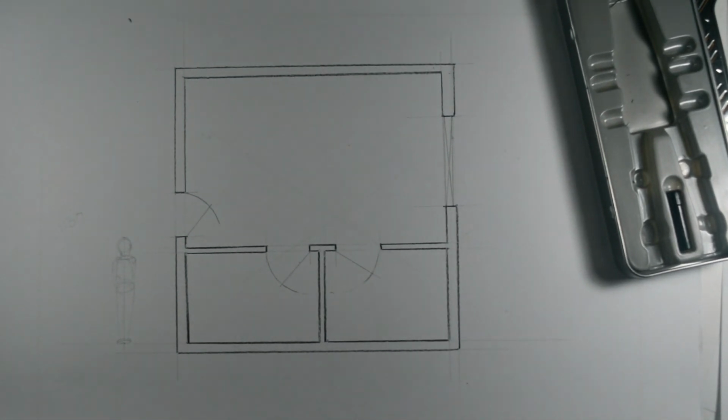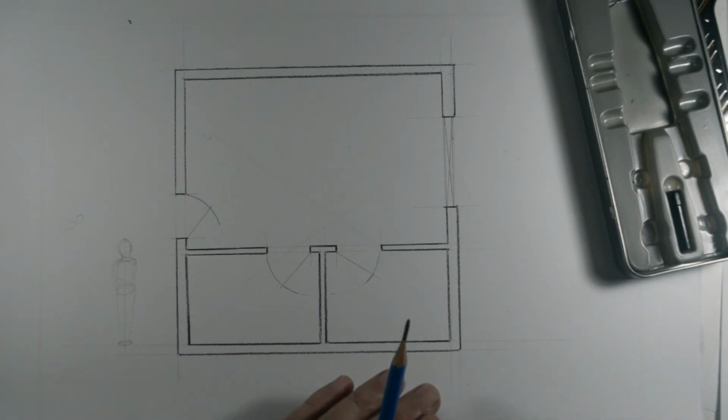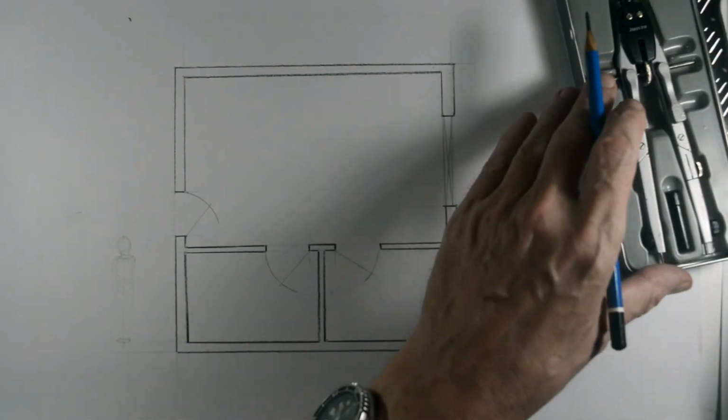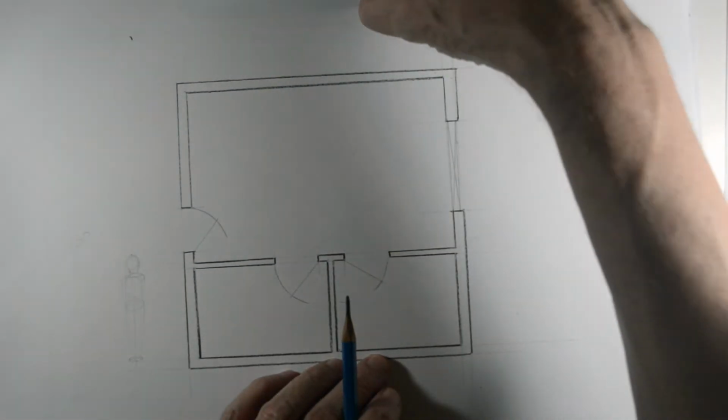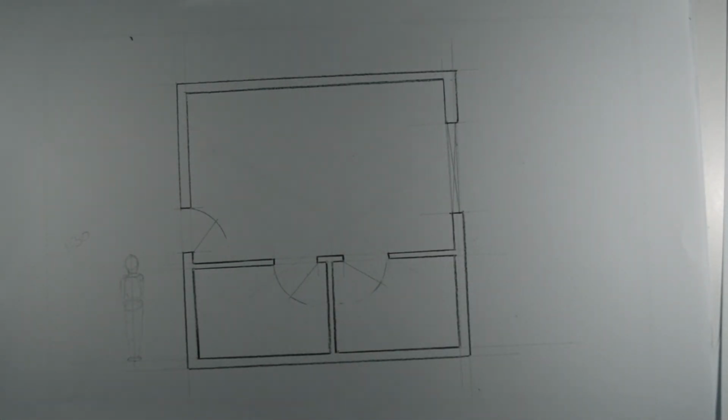Right, so that's given us a basic room. We've got bathroom, storage area, walk-in wardrobe, living space. And what I want us to play with now is the idea of the living space and how we're going to make that living space work.